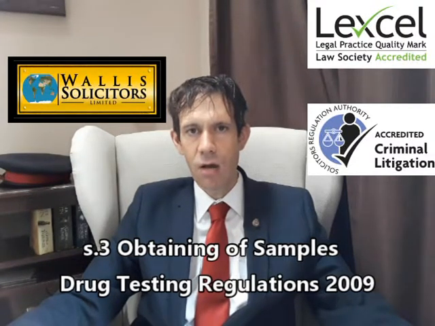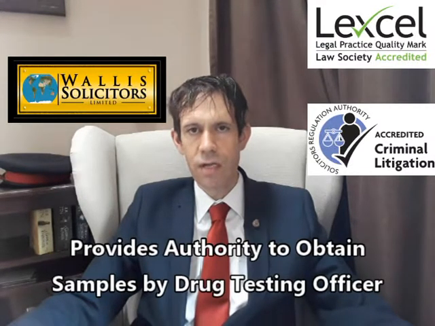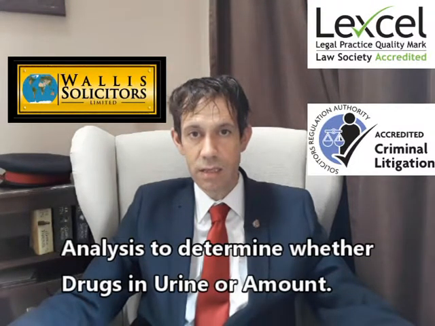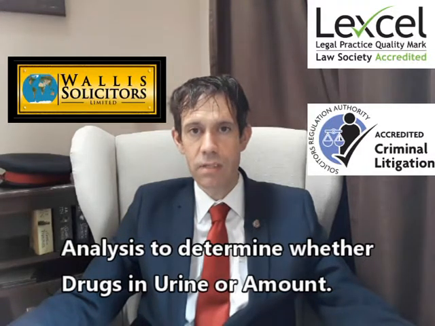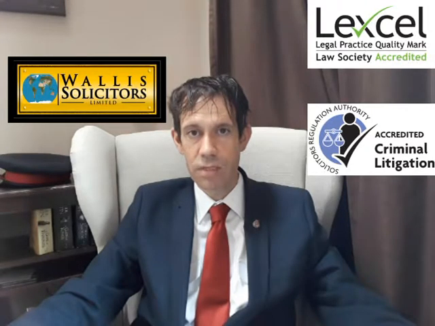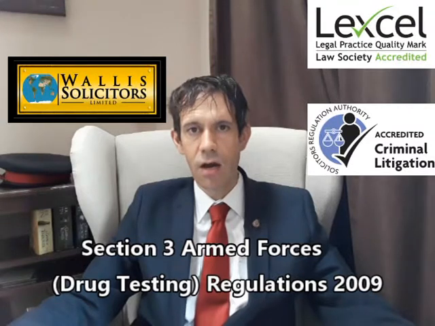Section 3 of the Armed Forces Drug Testing Regulations 2009 provides the authority for a drug testing officer to obtain a urine sample from people subject to service law, in order that that urine sample can be analysed to ascertain whether or not there are drugs in the urine, or the amount of drugs that may be found in the urine. So, whether there are drugs or the amount of drugs. And that is contained in Section 3 of the Armed Forces Drug Testing Regulations 2009.